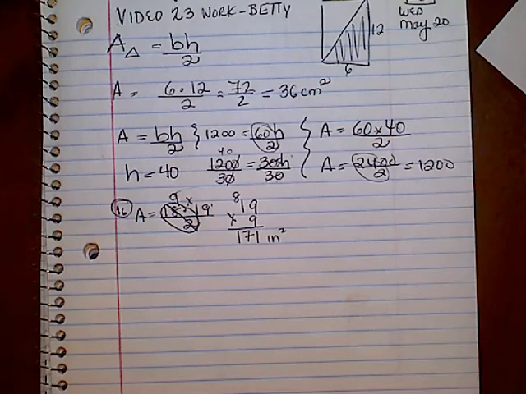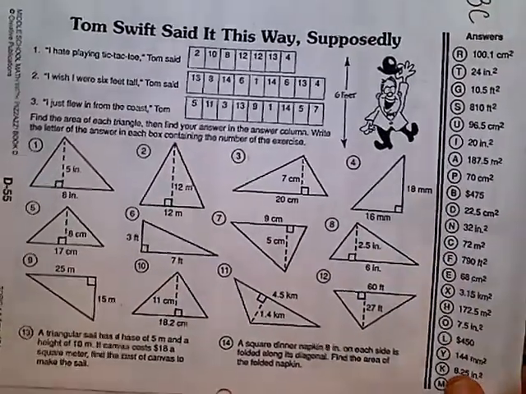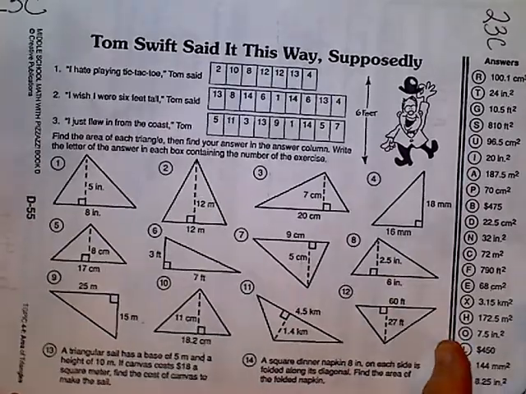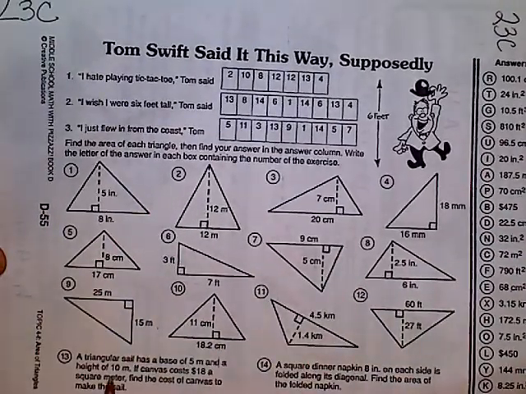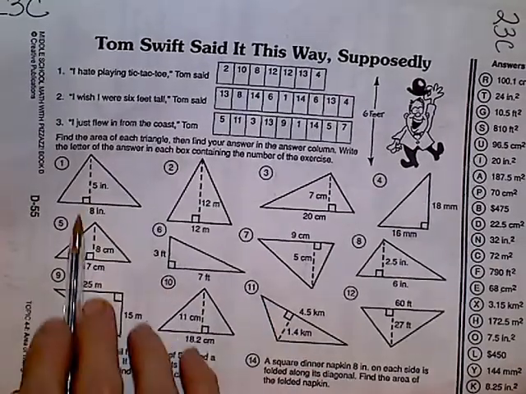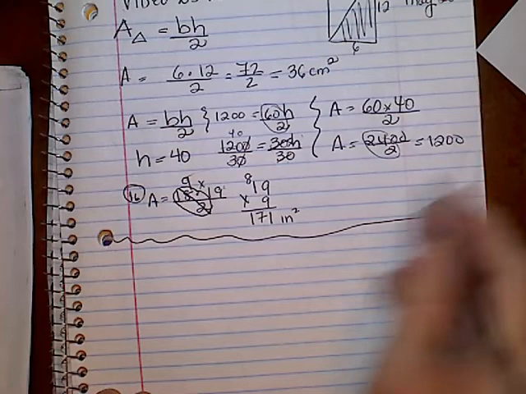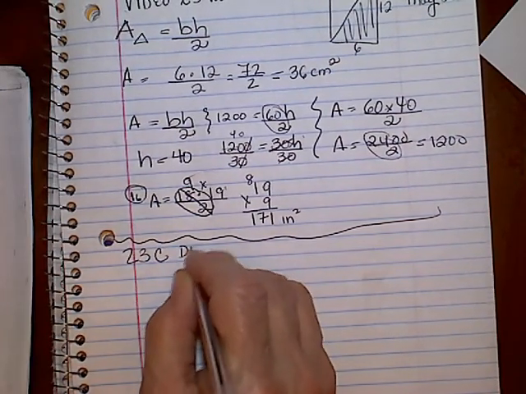Let's move on over. So again, this is 23B. Let's move on over. I want to watch my time. I'm going to spend little time on this. I am going to probably let you, I don't know. Let's go ahead and do it neatly on your spiral. We'll set up a couple of them. So on your spiral, this is going to be your 23C, which is D55.